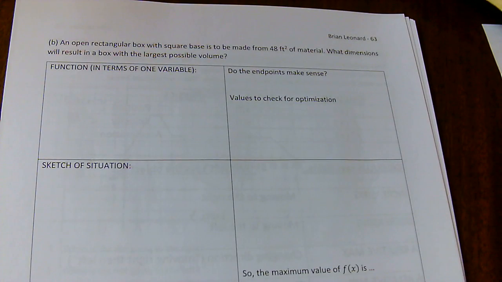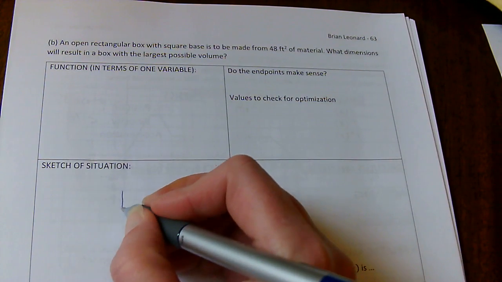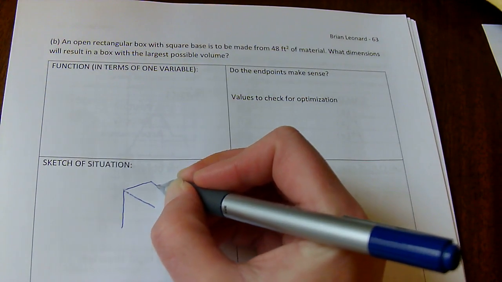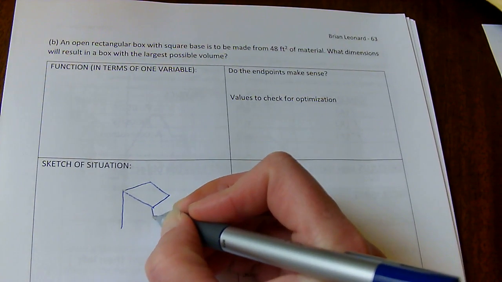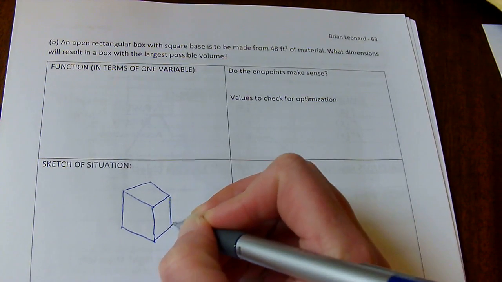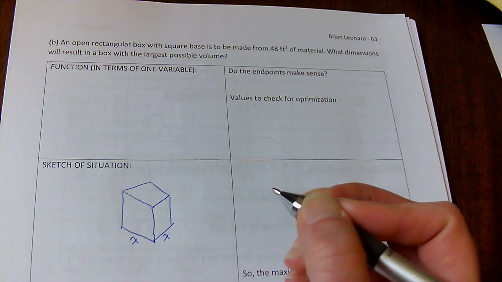An open rectangular box with a square base is made from 48 square feet of material. So a sketch of that, we've got an open box. And it said it was a square base, so this side and this side are the same, right?